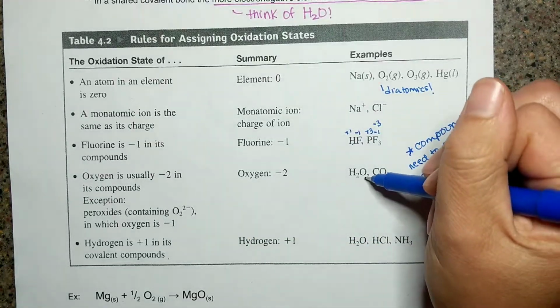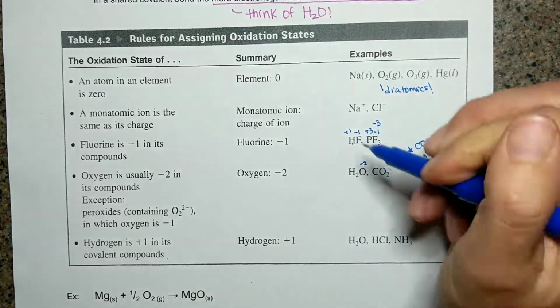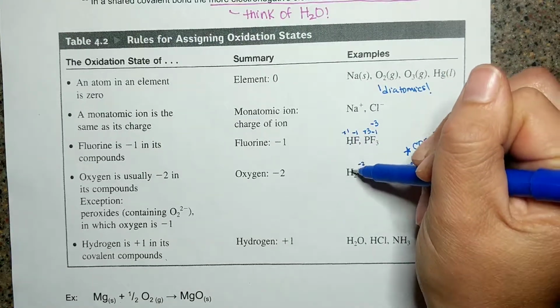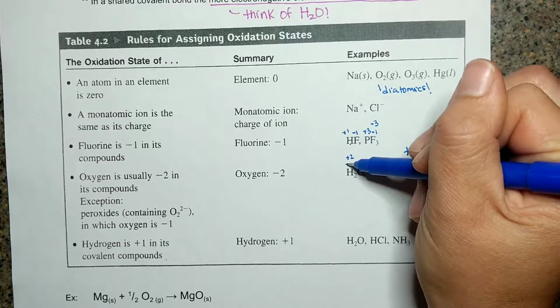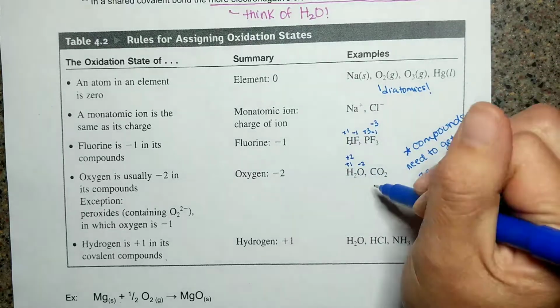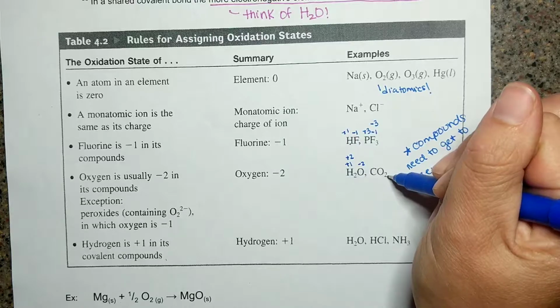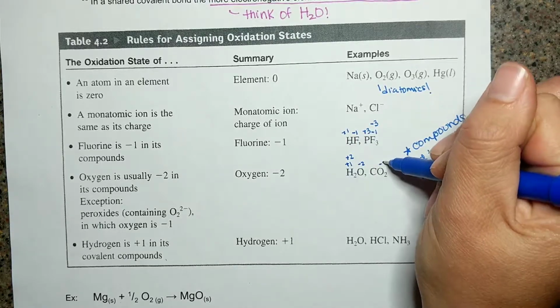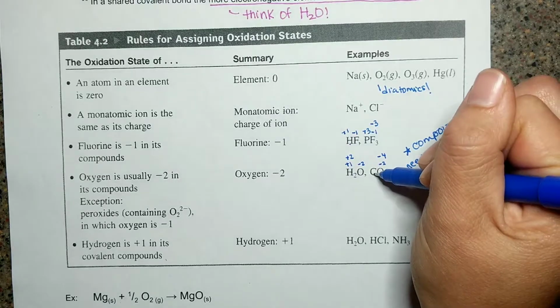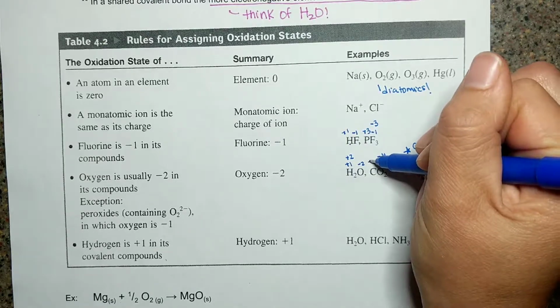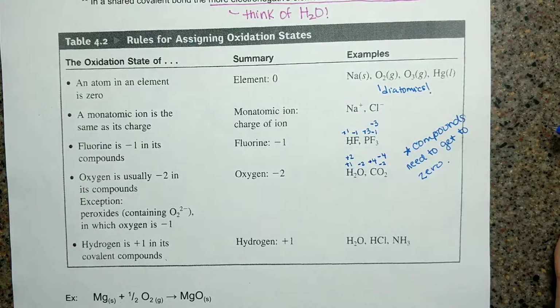So if we look here, if oxygen is -2, that means that hydrogen has to give a total charge of +2, and there are 2 of them, so every hydrogen is +1. And then here, oxygen has a charge of -2, but there are 2 of them, so that gives me an overall charge of -4. That means that carbon here has to have a charge of +4 to balance out my molecule.